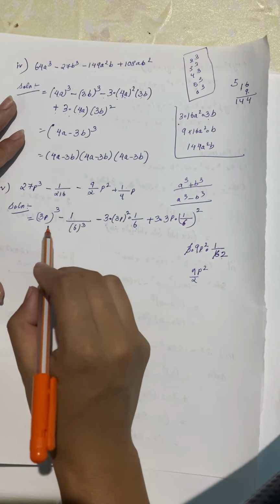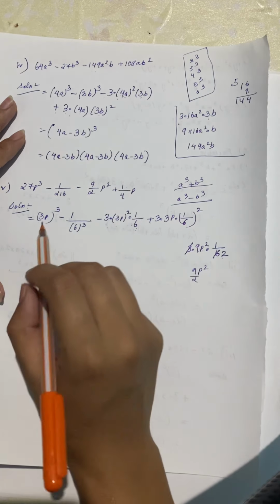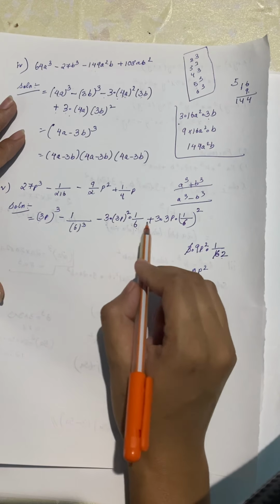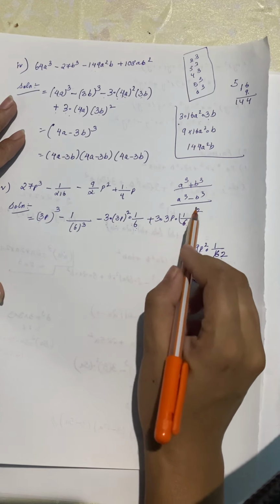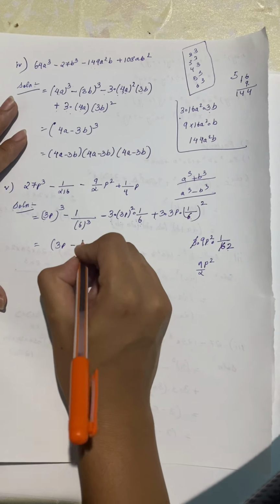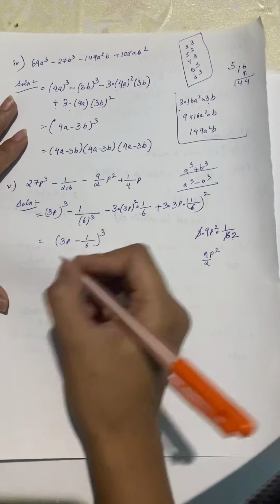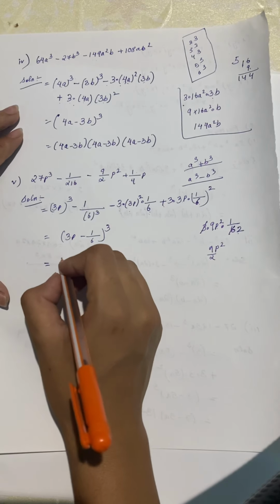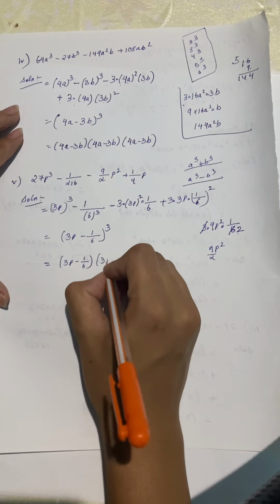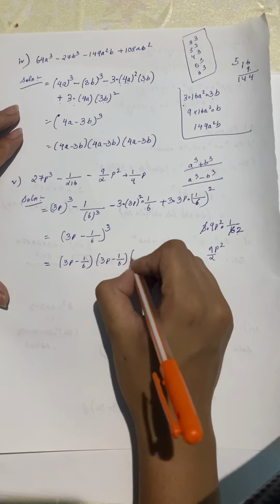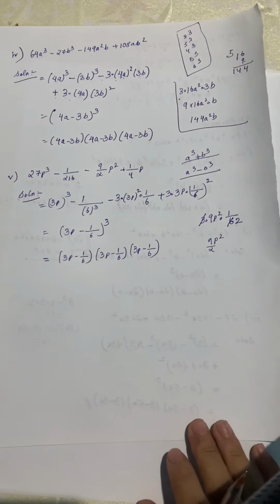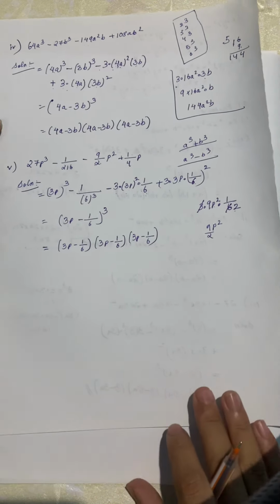Now 3p square, is this not the same as x cube minus y cube minus 3x square y plus 3xy square? That means this is in the form of 3p minus 1 by 6, the whole thing cube. So I can write this as 3p minus 1 by 6, 3p minus 1 by 6, 3p minus 1 by 6. So this is question number 8. Lastly, we'll go with question number 9.